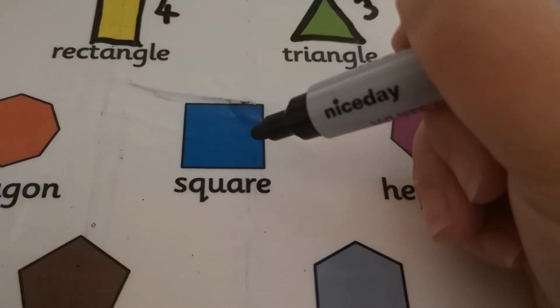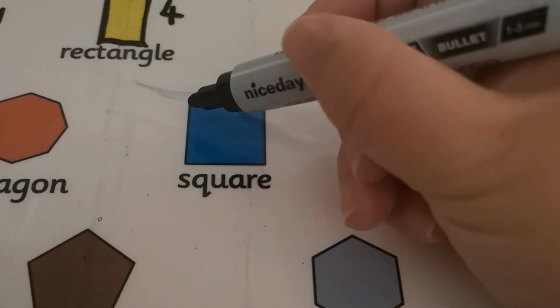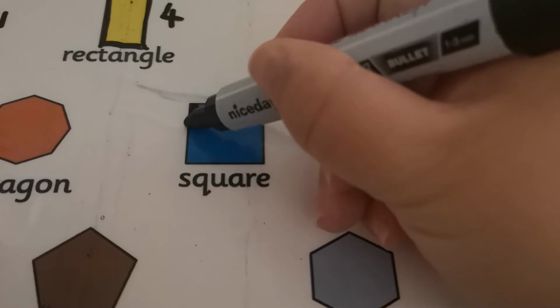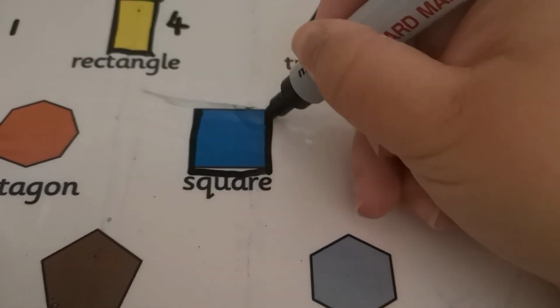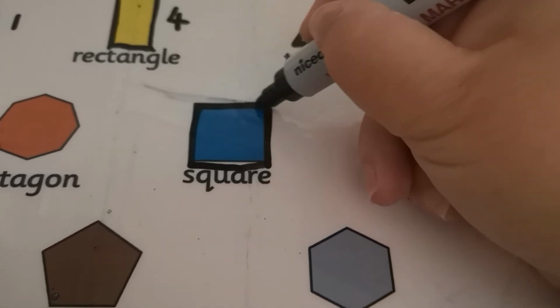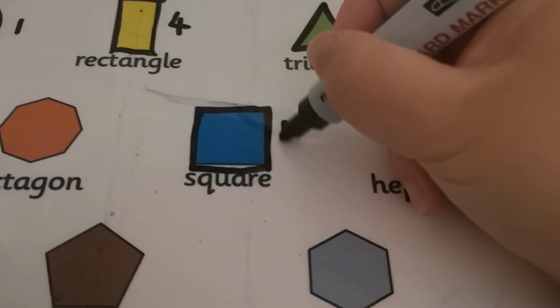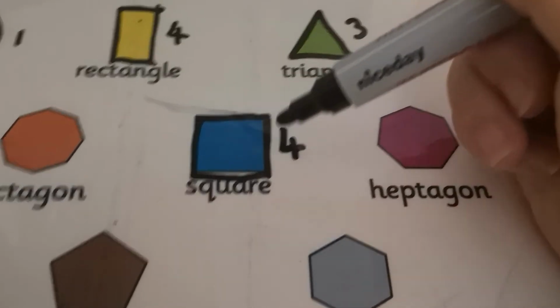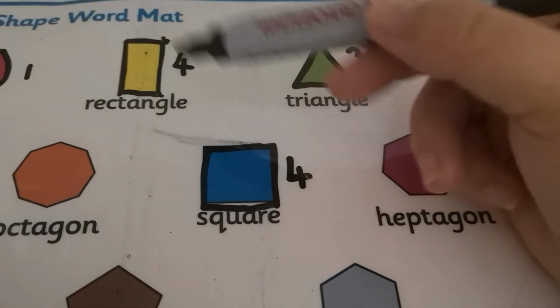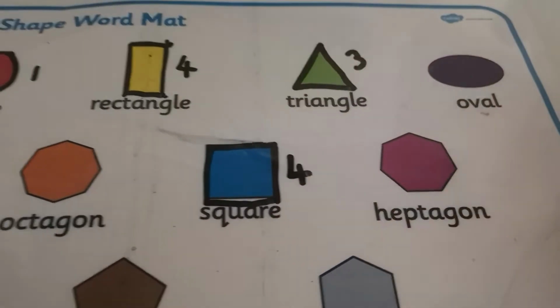You should know what this square one is. Yeah, it's a square. We know it's a square because it's got 1, 2, 3, and 4 sides. But it's different from a rectangle because it's got 4 sides that are all the same. The rectangle's got 2 long and 2 short. The square is all the same all the way around.